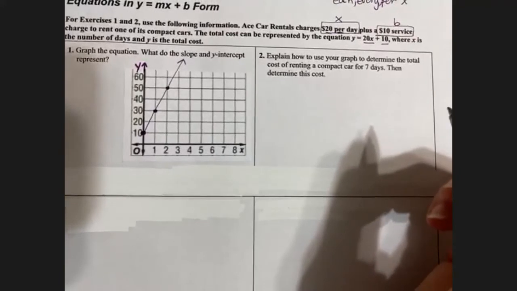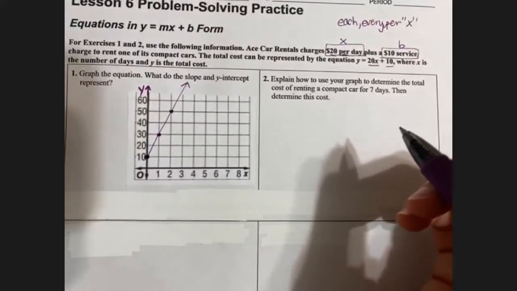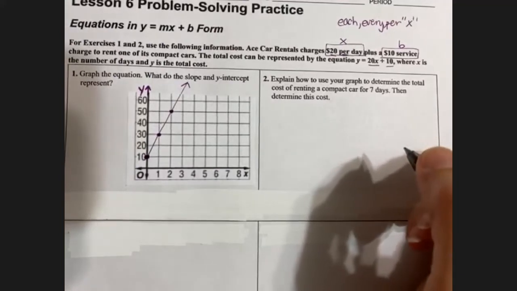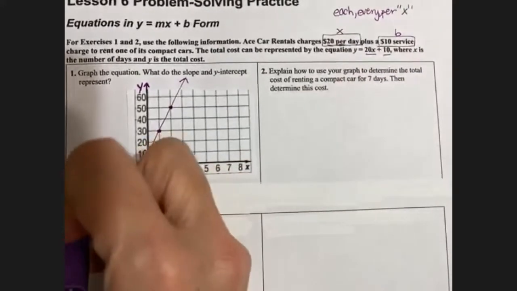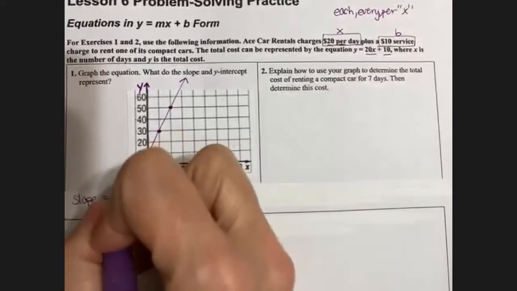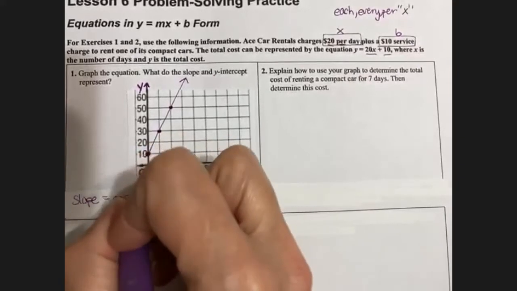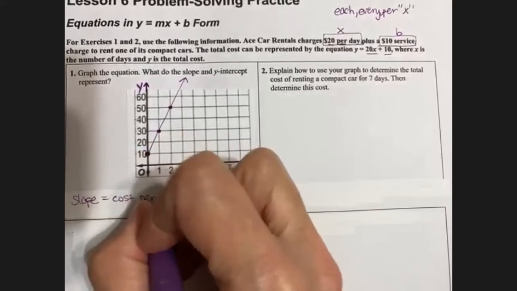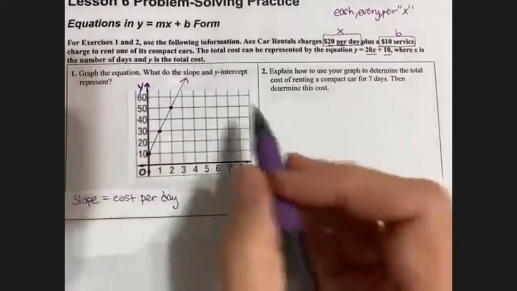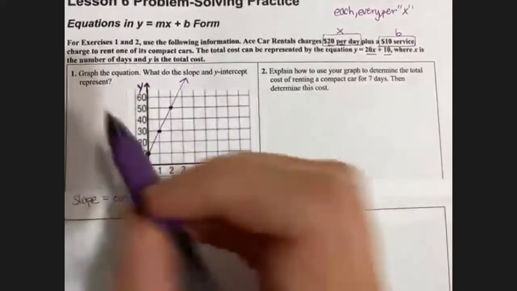What do the slope and y-intercept represent for you? So what does the slope represent? Well, the slope is how much it costs me per day. So I'm going to write that down here. Slope equals cost per day. And then it says, what does the y-intercept represent?